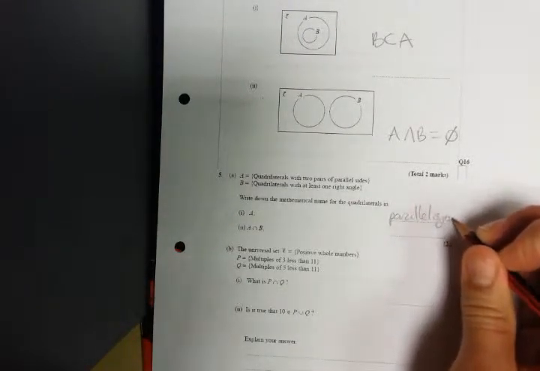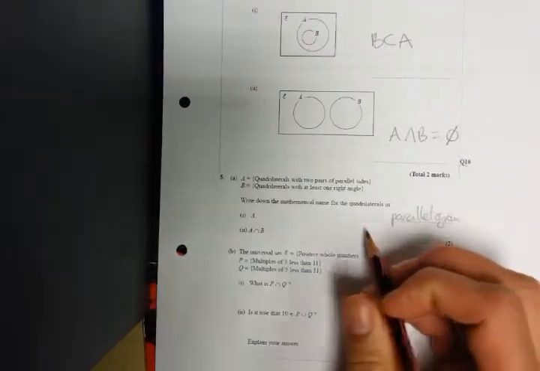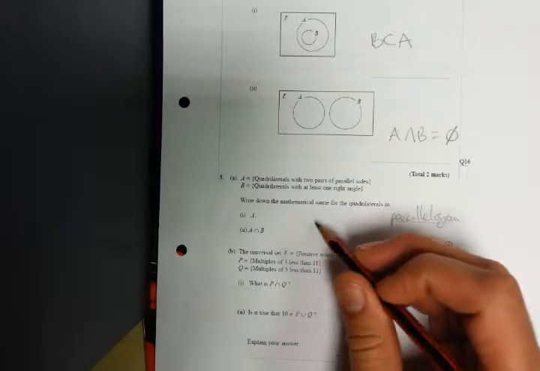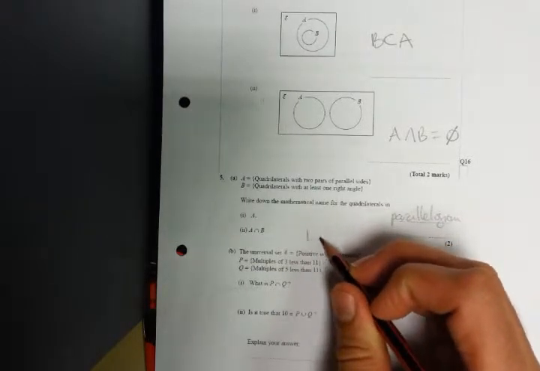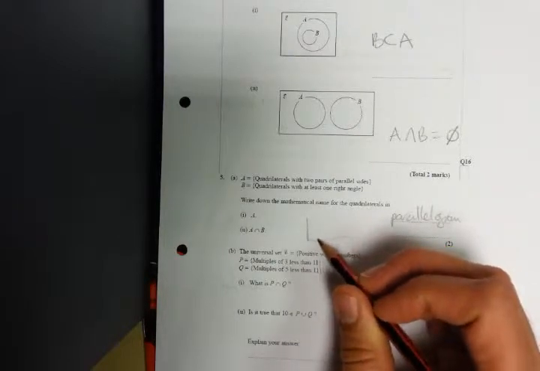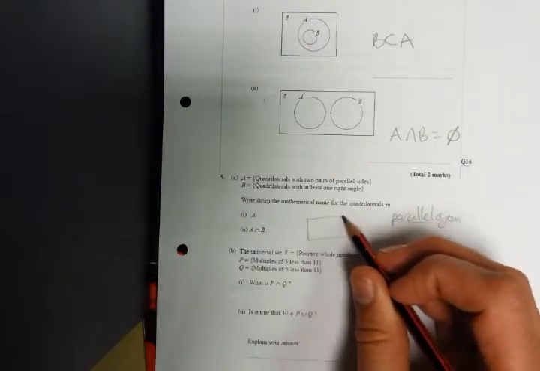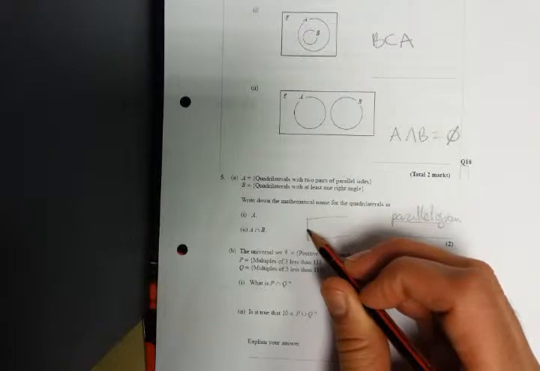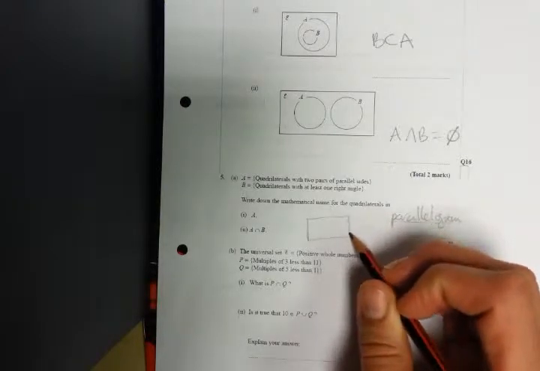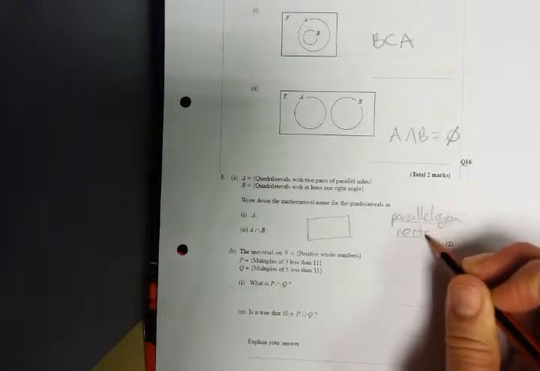The next one caused people a lot of confusion. You have A intersection B, so they have two pairs of parallel sides, but they have a right angle. Now, in order to have a right angle, this side has to go this way, and this side has to go this way. But, of course, you have to have a side parallel to this one going in the same direction, and you have to have a side parallel to this one going in the same direction. The only way that's going to be achievable, if there are two pairs of parallel sides, is to have a rectangle.